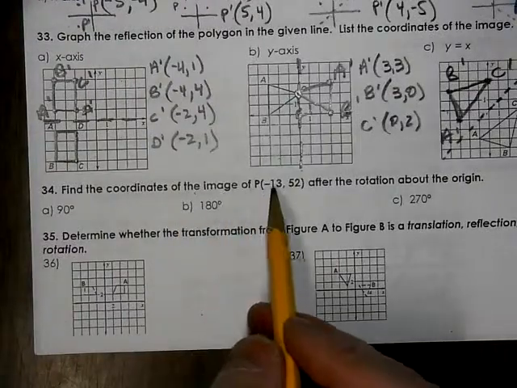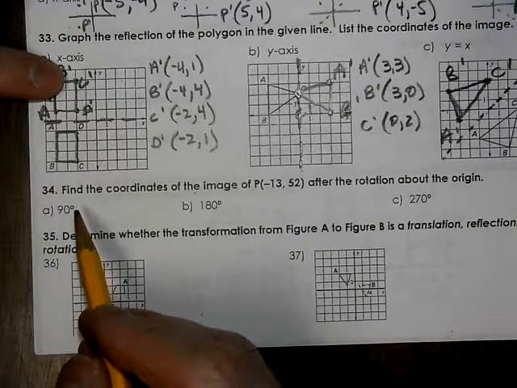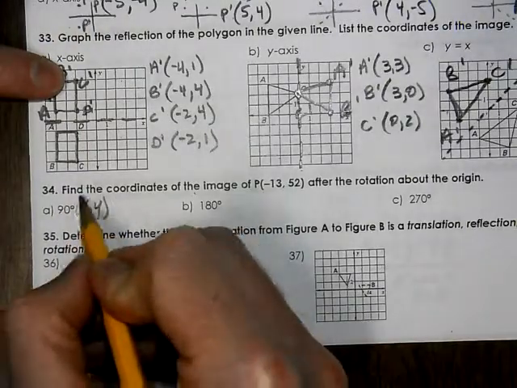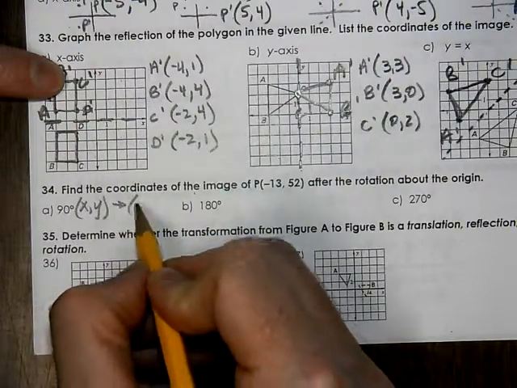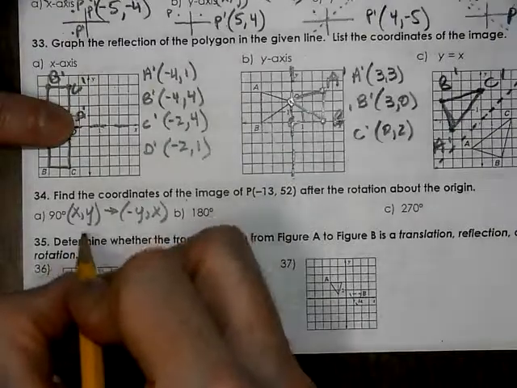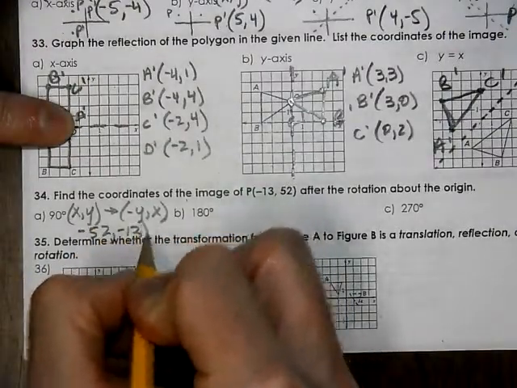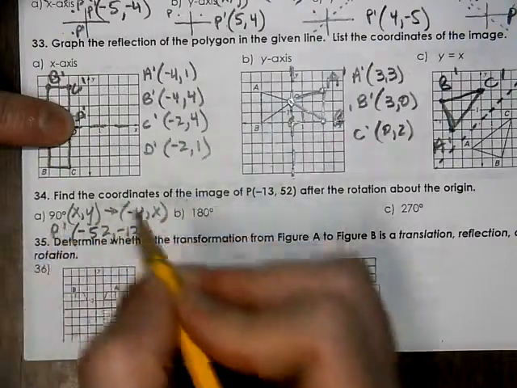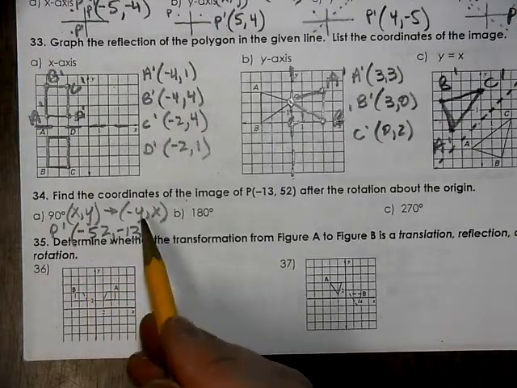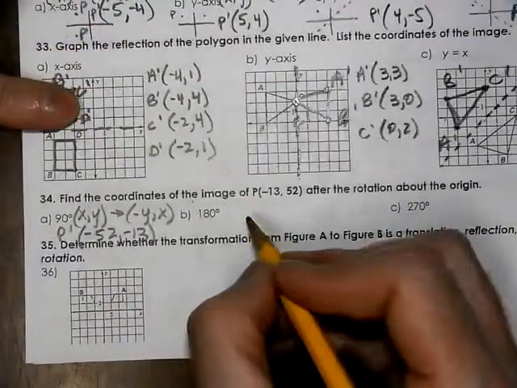Find the coordinates of the image, if this is our original. The rule for rotating 90 degrees counterclockwise is to switch them and change the sign on the left. So we're going to switch them, which puts the 52 first. We change its sign. We put the -13 second, and we do not change its sign.